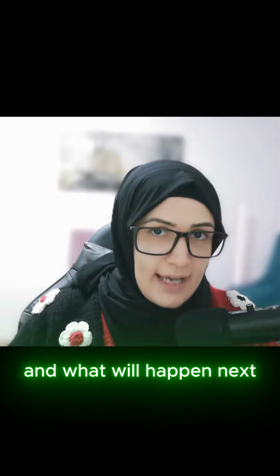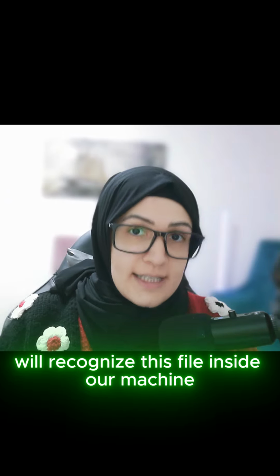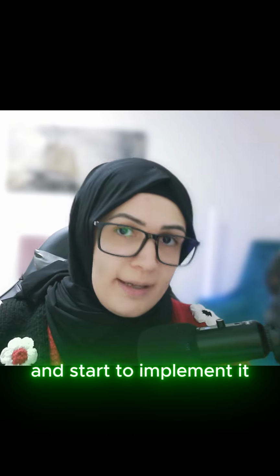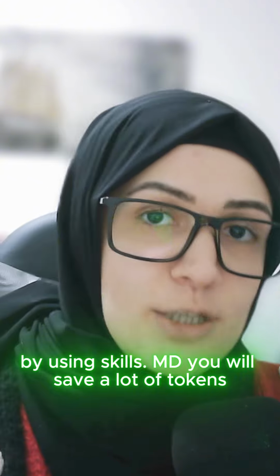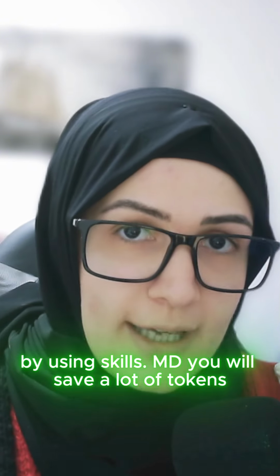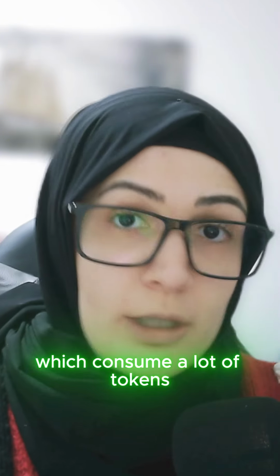And what will happen next? Antigravity will automatically recognize this file inside our machine and start to implement it without writing this file again from scratch. By using skills.md, you will save a lot of tokens because you are reducing prompts and fixing errors, which consume a lot of tokens.